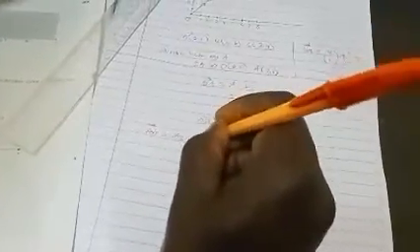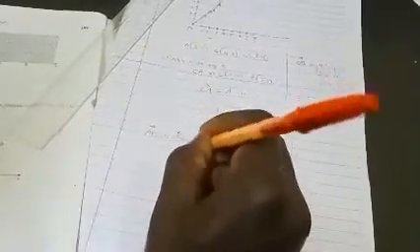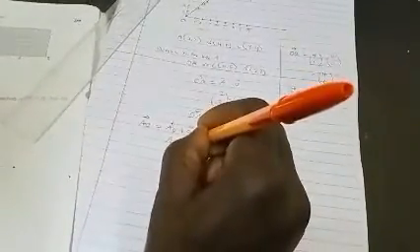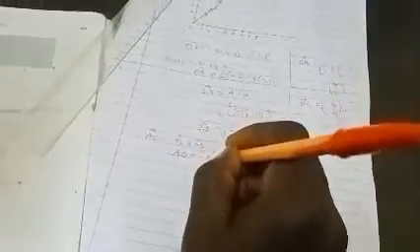I will move from A to O, then from O to B. So AB will be AO plus OB. But in vectors, every time the direction changes, the sign of the vector changes. Therefore, AO should be equal to the negative of OA.